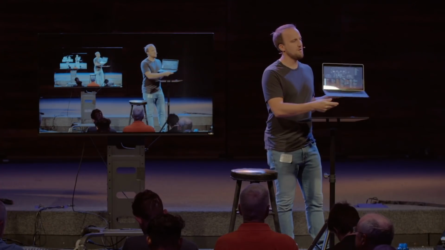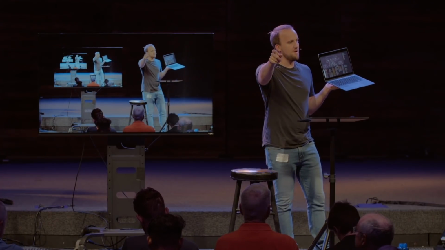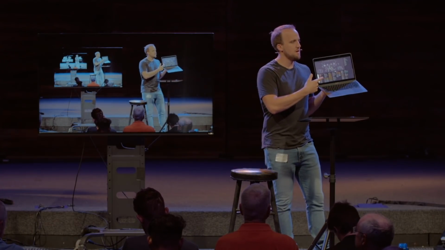The reason I'm screen sharing right now is the computer back there has LightKey, so I can control everything over DMX. So, what are the different types of fixtures?